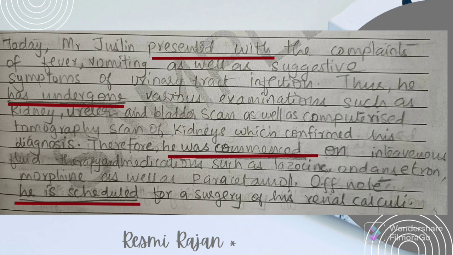Then you can see, "therefore he was commenced on." Here you will make confusion. Most of them write "therefore intravenous fluid therapy and medications has been commenced," but it should be "therefore he was commenced on intravenous fluid therapy and medications such as tazocin, aldosterone, morphine, as well as paracetamol." Then, "he is scheduled for the surgery of renal calculi tomorrow." This is passive voice only; "scheduled" is a V3 form. So that is one scenario.